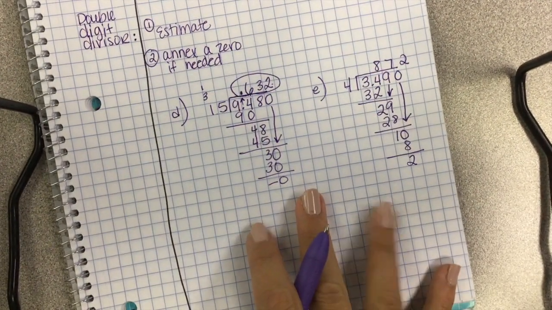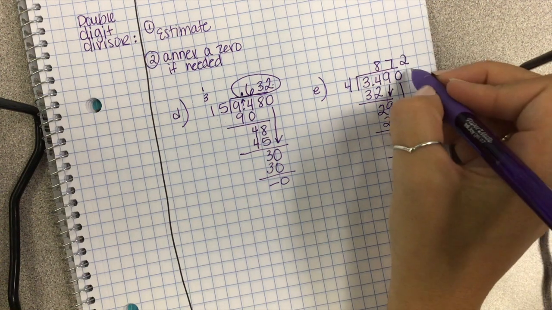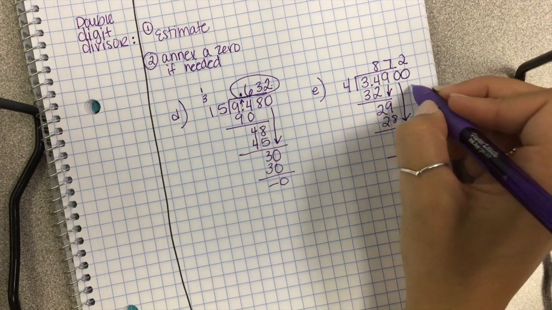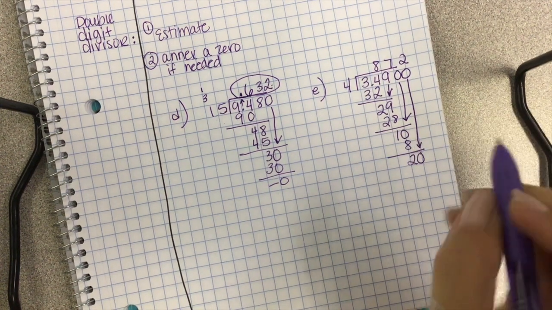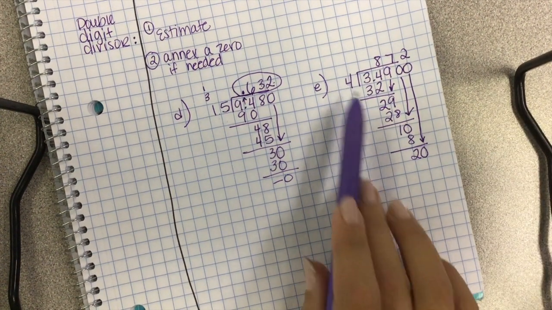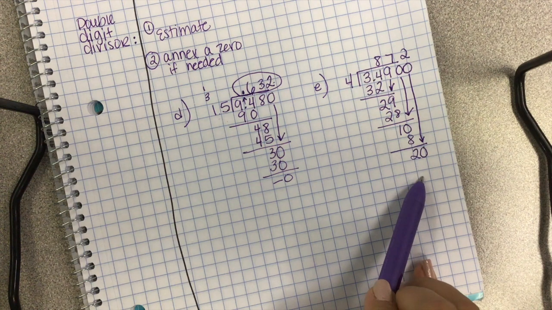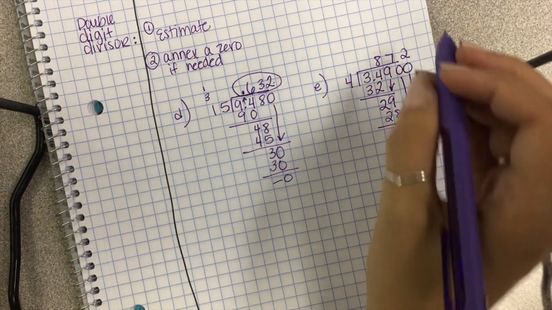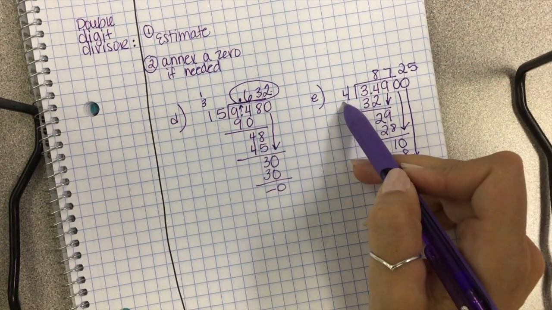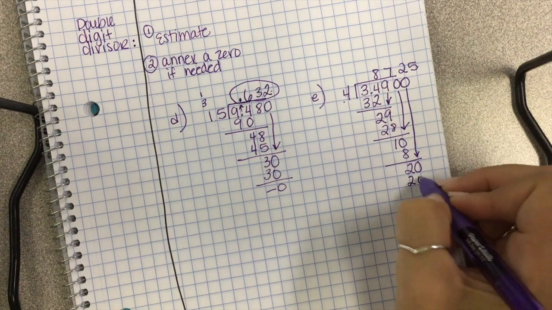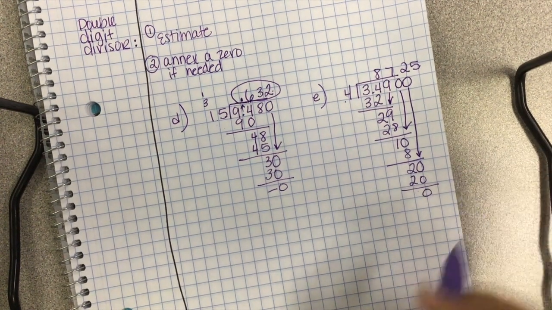Again, when I'm working with decimals, I can't have that remainder, so I have to annex another 0 and drop him down. So now I need to see how many times does 4 go into 20. Does 4 go into 20? It does, evenly. We are done with this problem. 5 times 4 is 20. And we have finally no remainder.